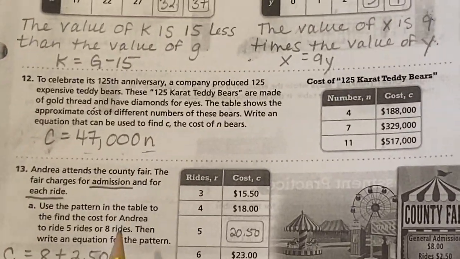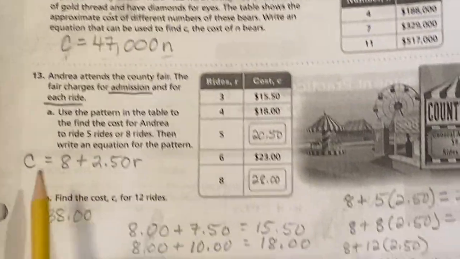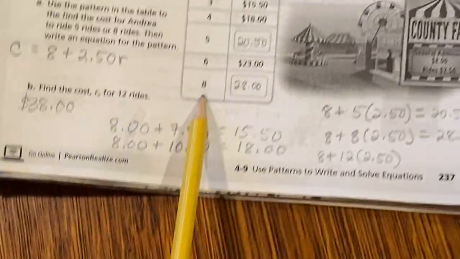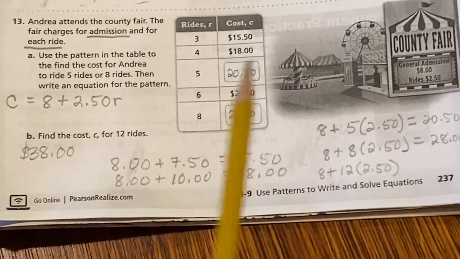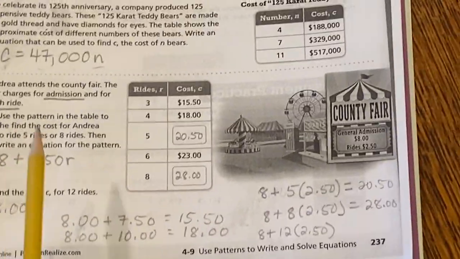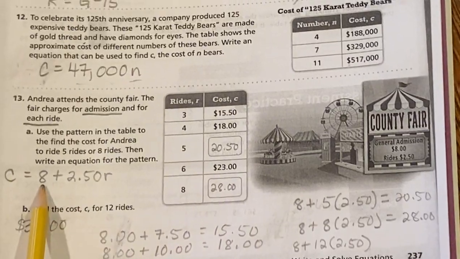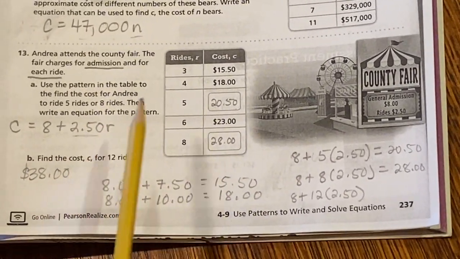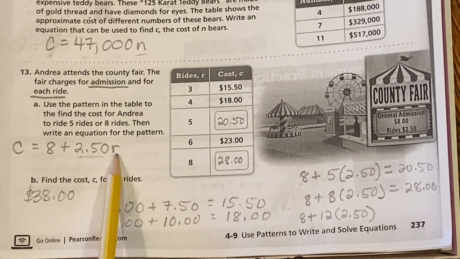Okay, so the county fair for 5 rides would be $20.50. For 8 rides would be $28. And here's the equation. C equals 8, that's the cost of admission, plus $2.50 R. R is the number of rides.